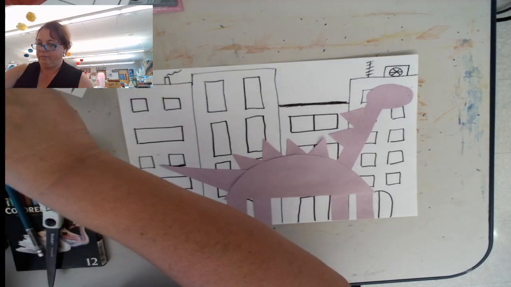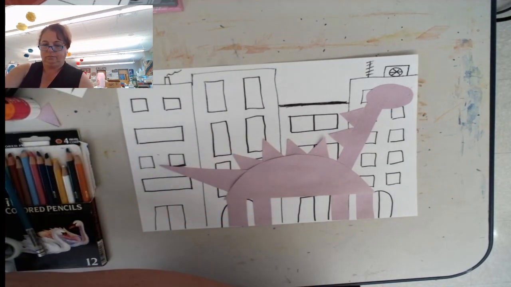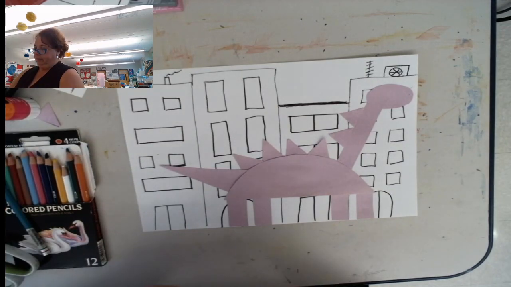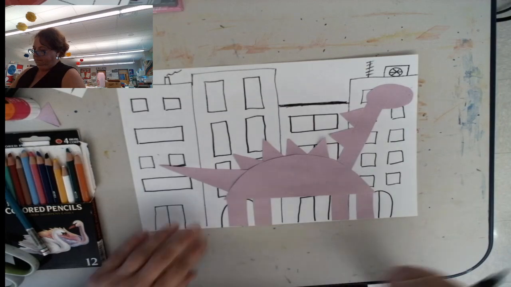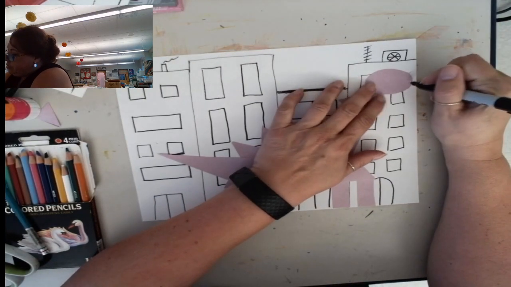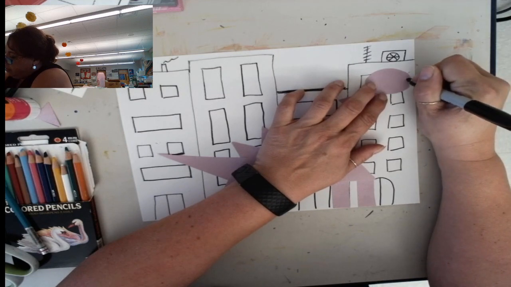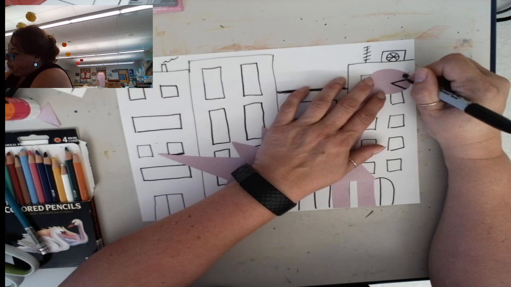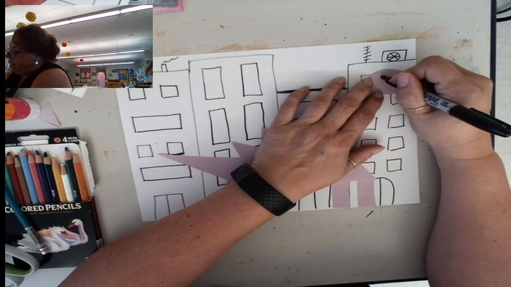All right, now I'm going to get my black marker again. And I'm going to add some details. So this dinosaur needs a mouth and a nose hole and an eye.